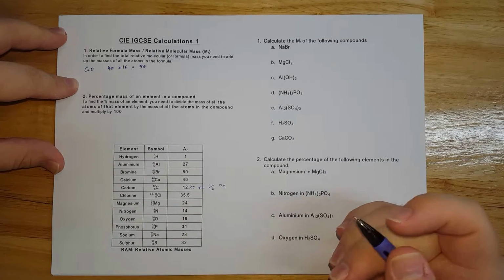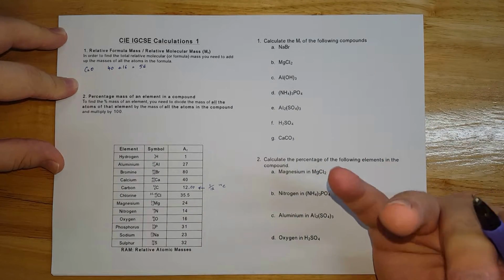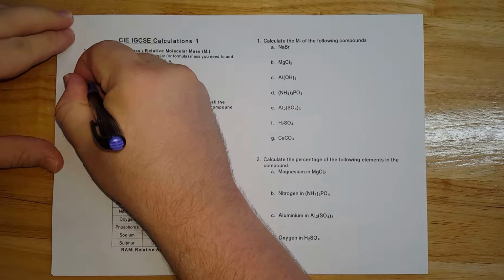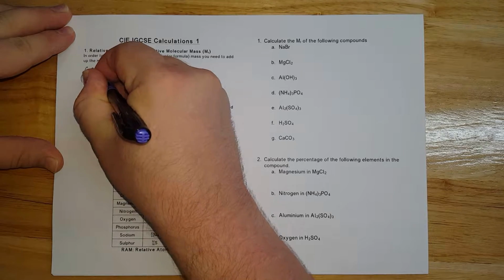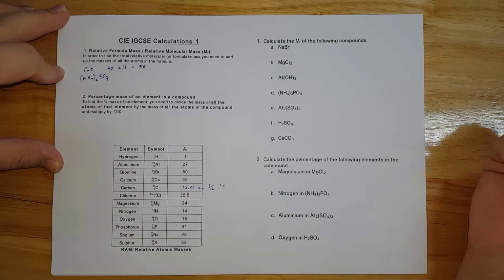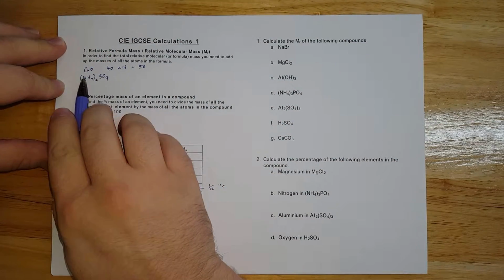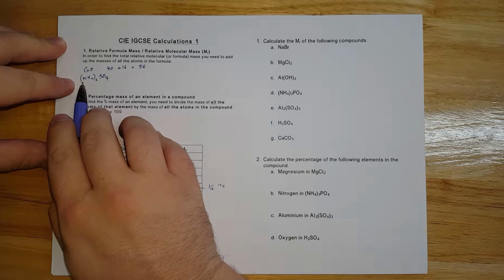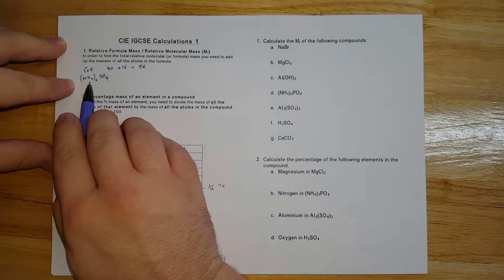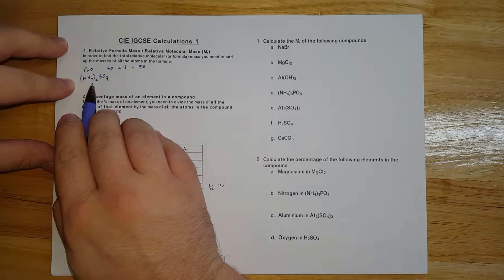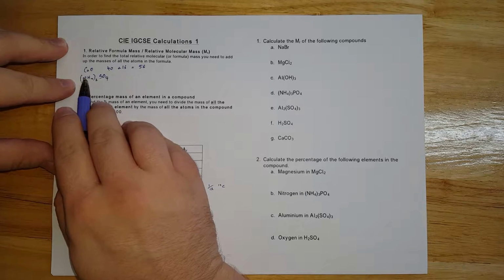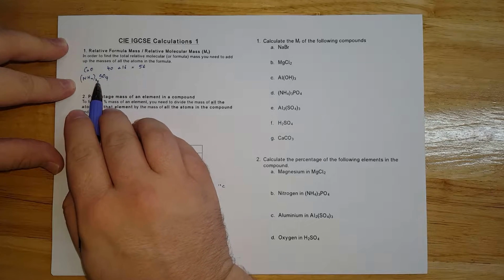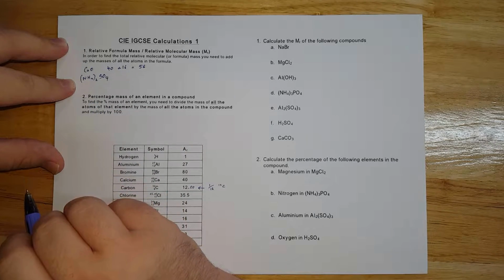Okay, let's look at another example. Let's look at ammonium sulfate. Ammonium sulfate is (NH4)2SO4. It's a little bit more complicated. Now, these brackets mean that you have this number of things inside the bracket. So we have two ammonium ions, so we have two lots of NH4, and one sulfur and 4 oxygens.